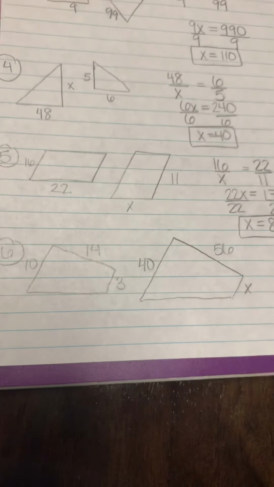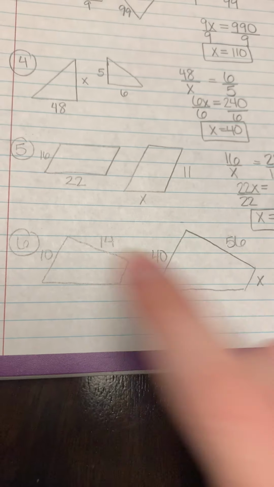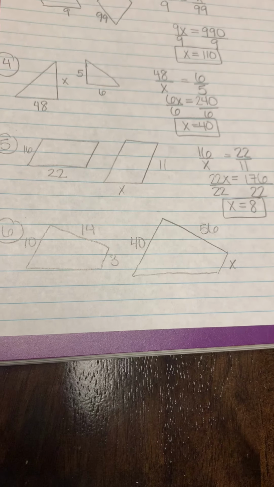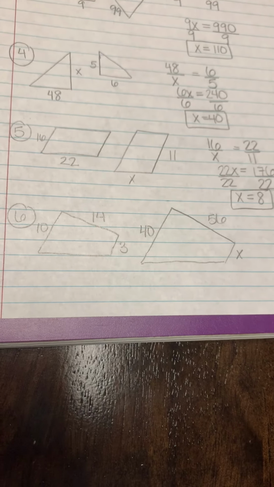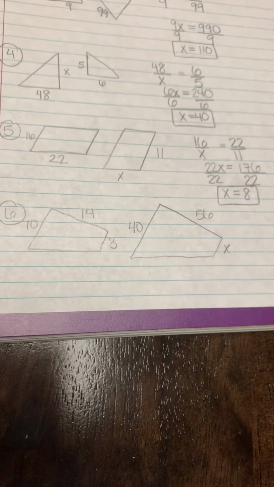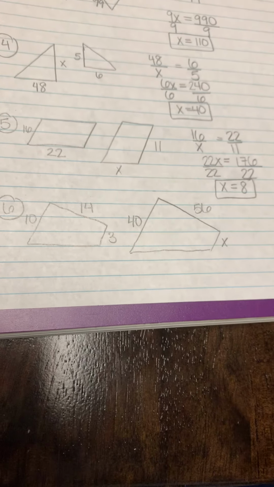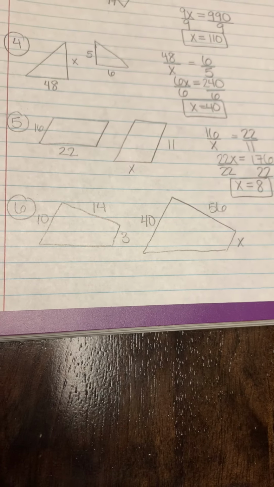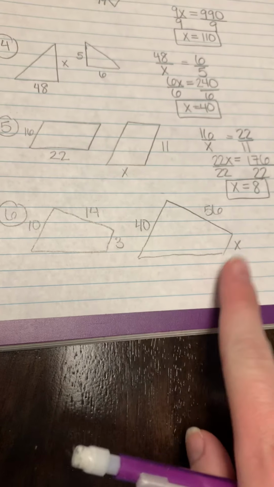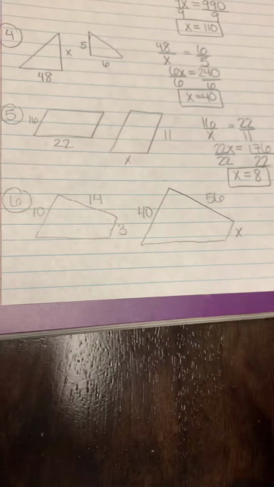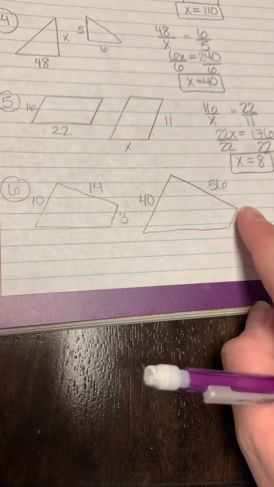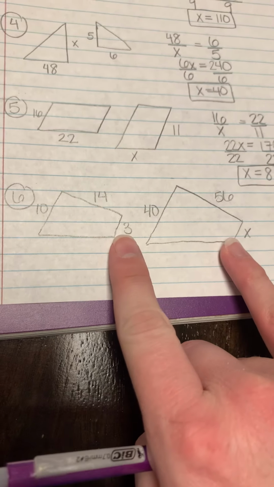So we have our image, 10, 14, 3, 40, 56, and x. Now in this image, I'm giving you more numbers. Does that mean you have to do more work? No, you just have to work with whatever you want to work with. You still want to see what is proportional to each other. Looking at the numbers, you can see what matches. Obviously, the 3 is going to coordinate with the x. Those are the tiniest parts.